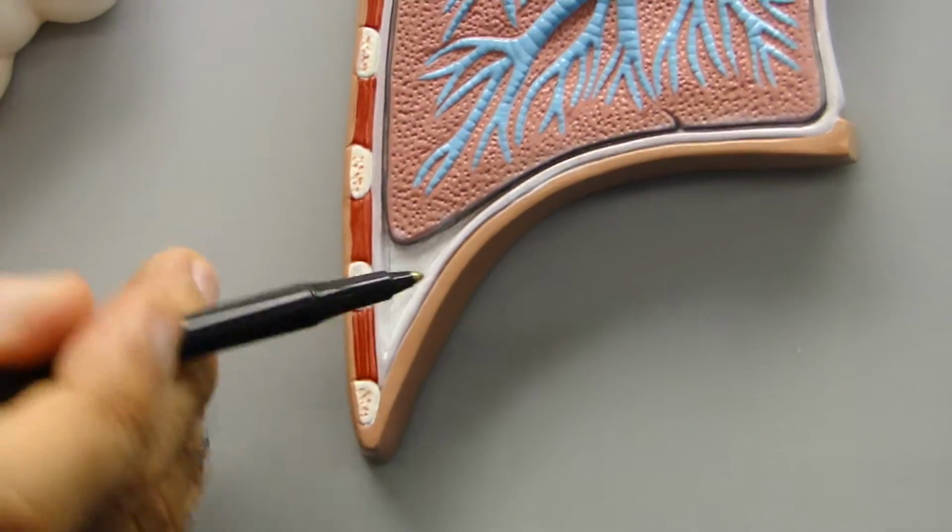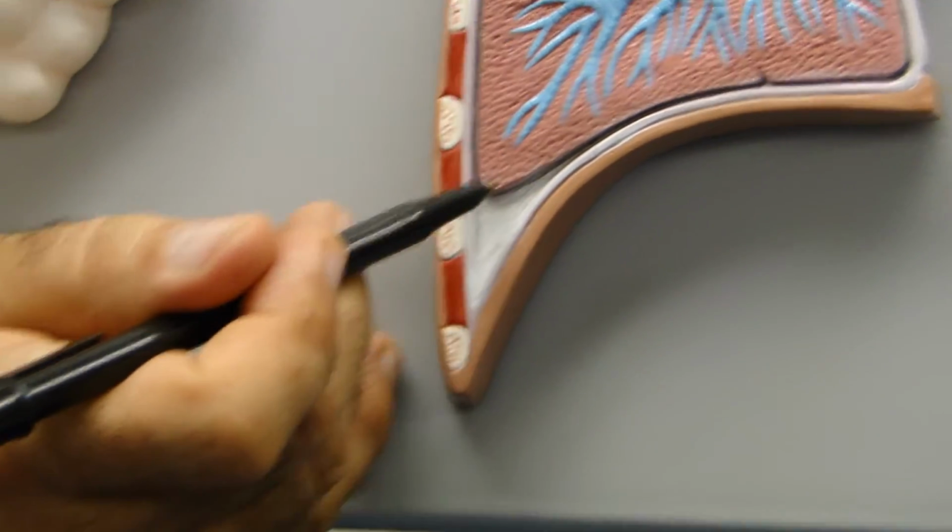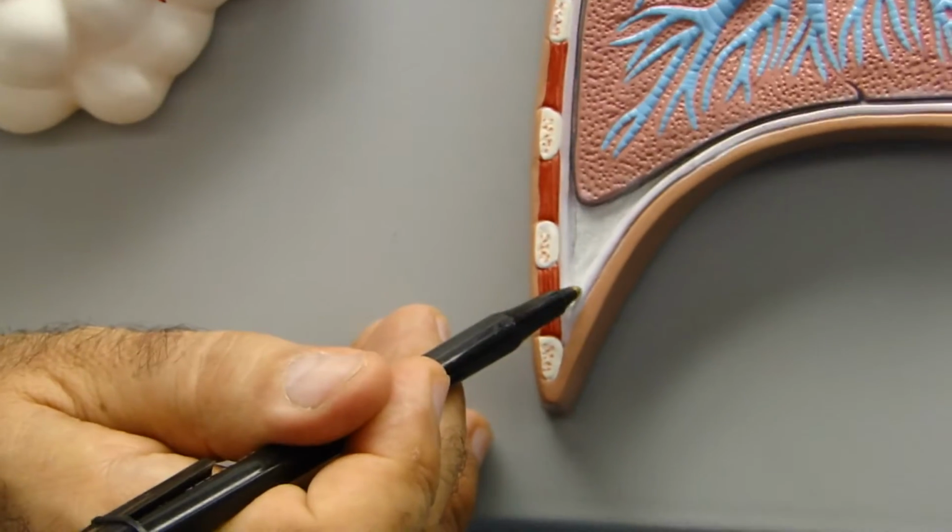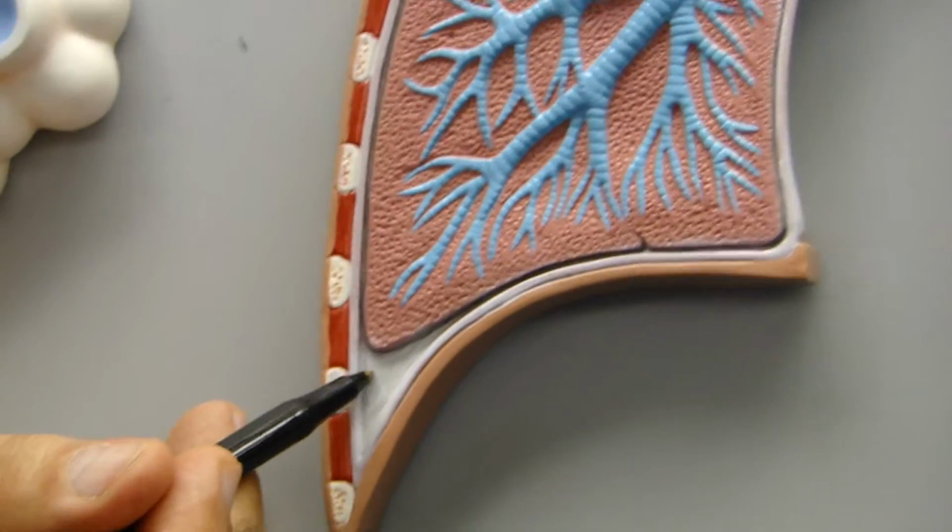The pleural cavity is very well seen here because this is a visceral layer. See, visceral layer is here. Parietal is here. So the pleural cavity here is very large. You can see it very well.